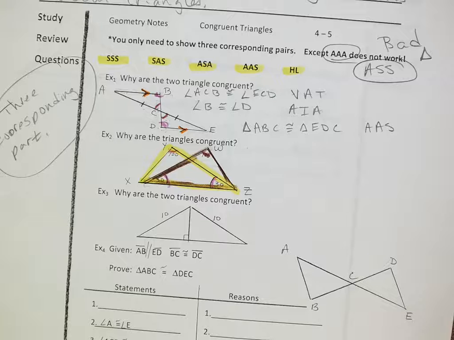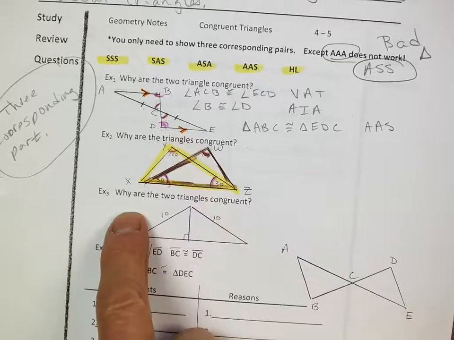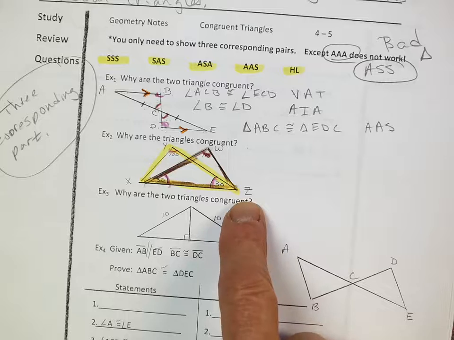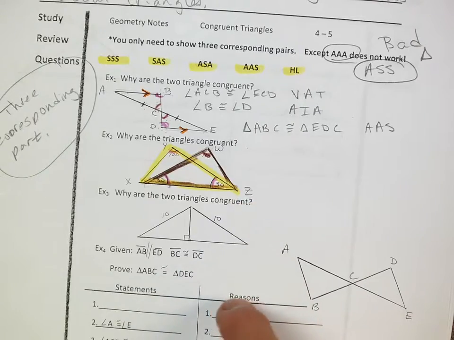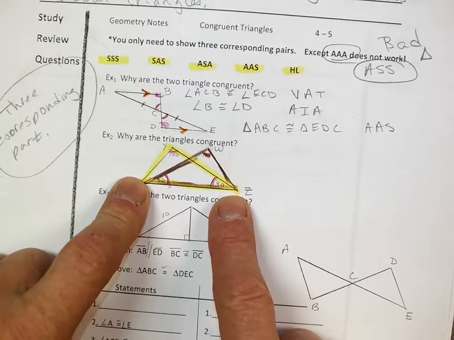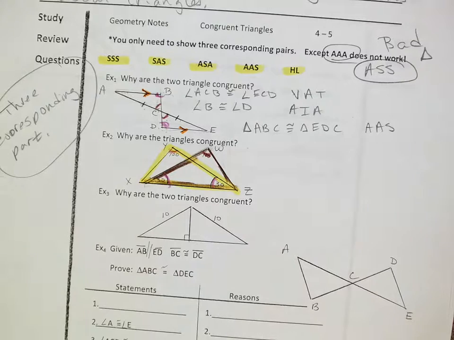Silence is golden, isn't it? I need a third thing. Line YZ is congruent to line WX. Yes, but we don't know that. We don't know that, not yet. There's something else. Because why would you say that? Once the triangles are congruent, I agree they will be congruent, but we can't say that yet.